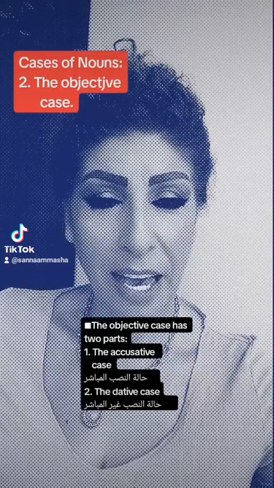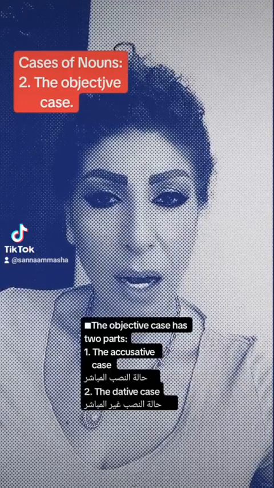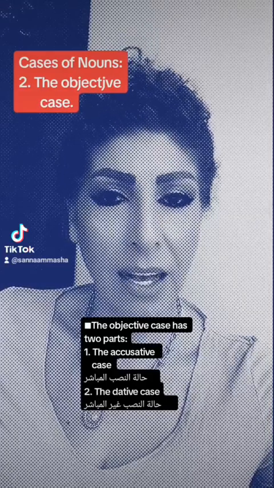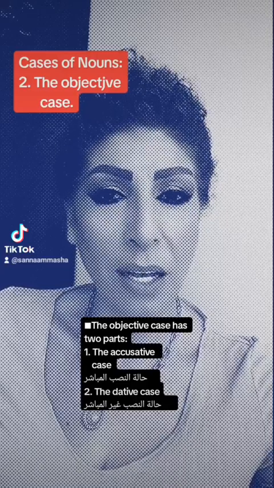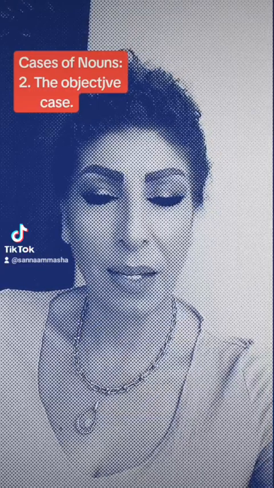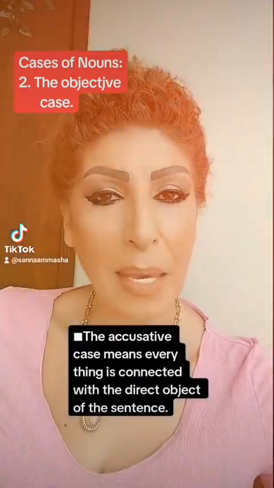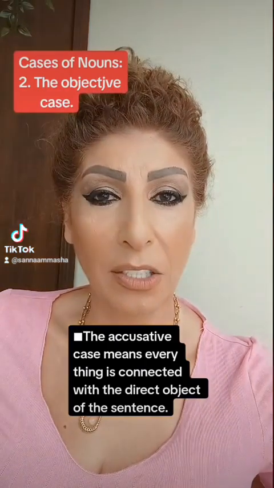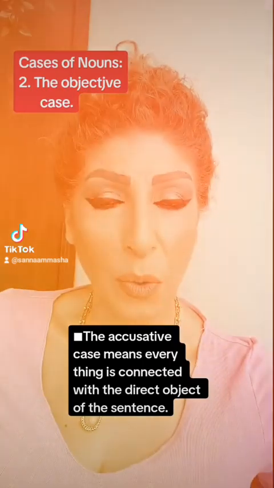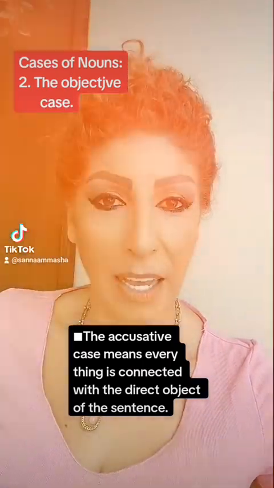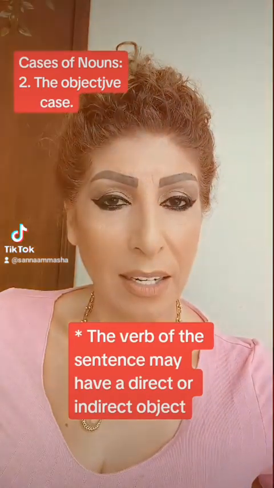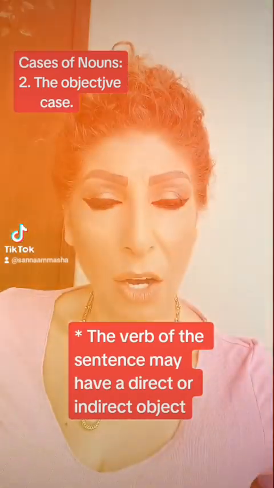In the objective case, there are two parts. What are they? The first part is called the accusative case, and the second part is called the dative case. So what are these two parts? The accusative case means حالة النصب المباشر, and this means that everything is connected with the direct object of the sentence, because a verb may have two objects, a direct object and an indirect object.